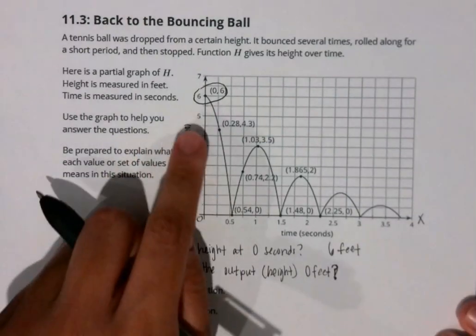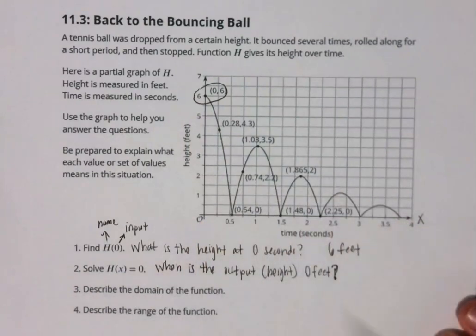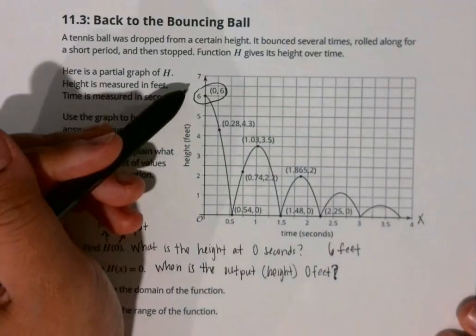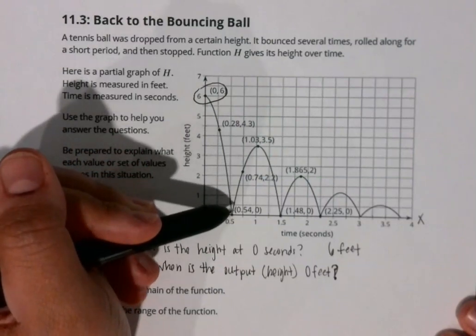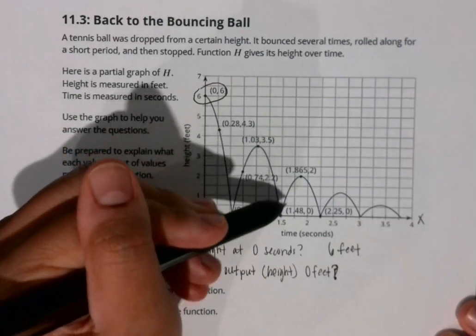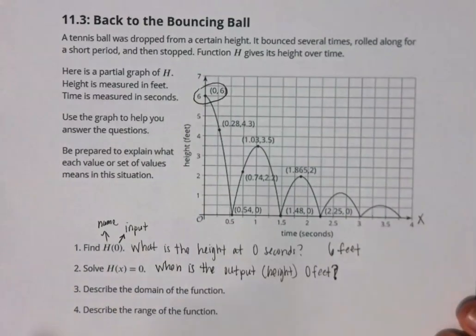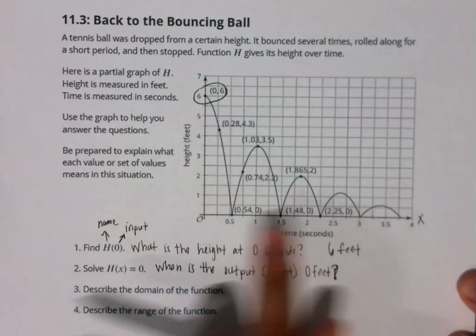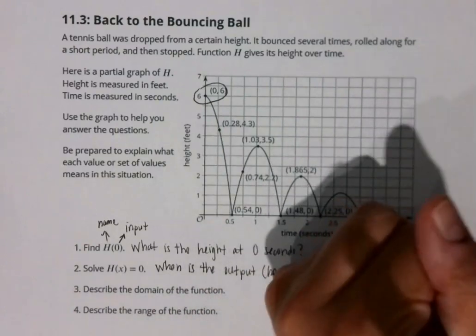So height is 0 means, when does this tennis ball hit the ground, when it bounces off the ground. And there are numerous times when this tennis ball hits the ground. If we follow the path of this tennis ball, it starts at 6 feet, it goes down, it bounces right here, goes back up, goes down, bounces again, a third time, a fourth time, and it hits the ground a fifth time. So number 2 actually has 5 answers because it's asking what times this tennis ball hits the ground. And this tennis ball hits the ground at 0.54 seconds, 1.48 seconds, 2.25 seconds.